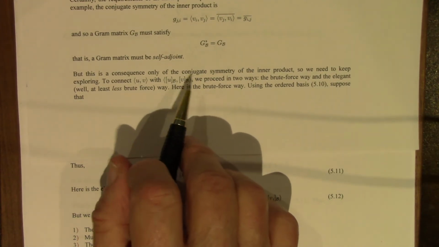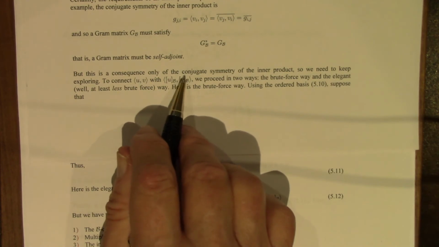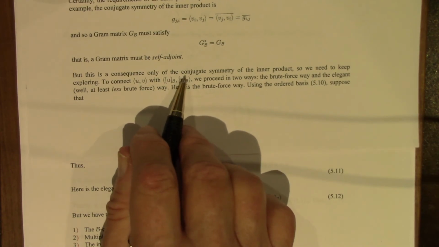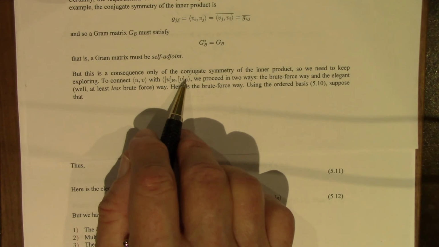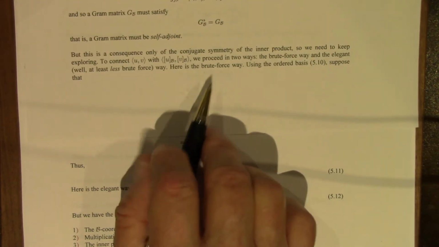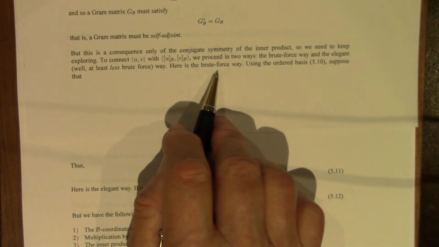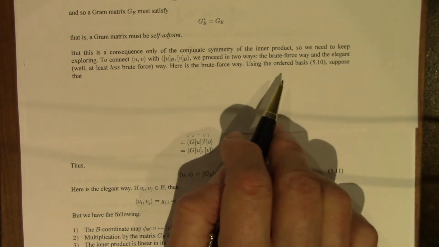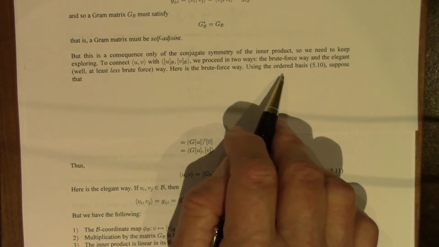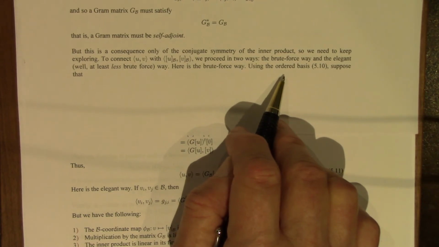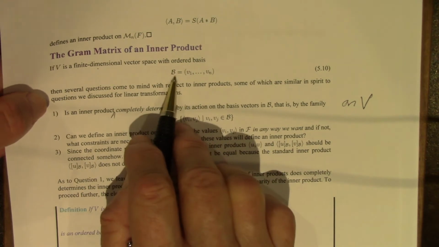And the other way is, well, at least less brute force, maybe elegant even. So let's look at both of those, beginning with the brute force approach. Starting with an ordered basis, and that's the one we have here, B is v_1 through v_n.